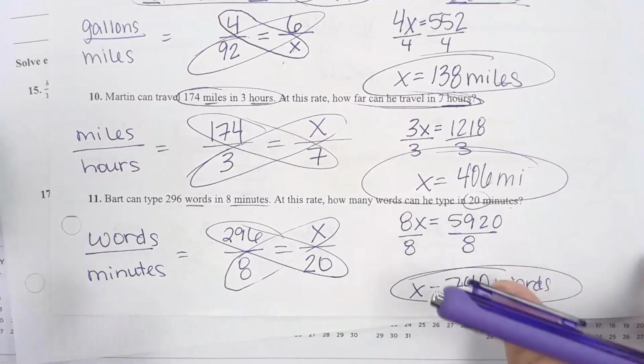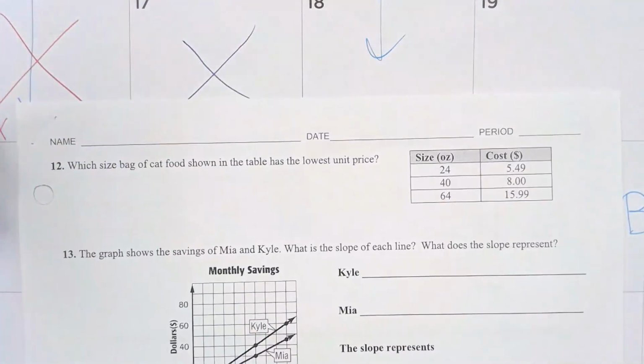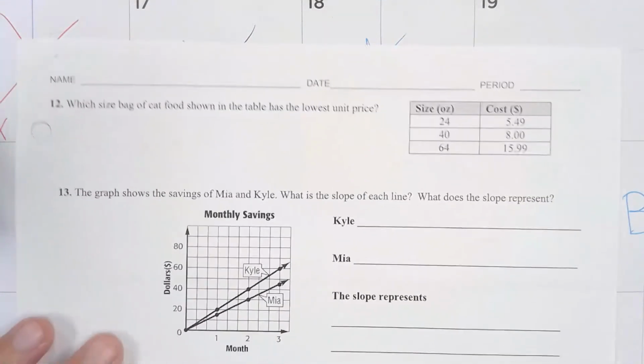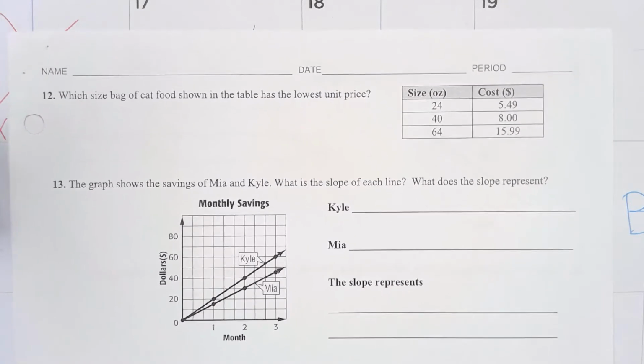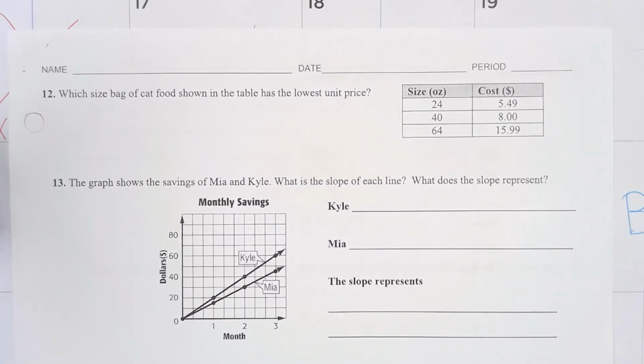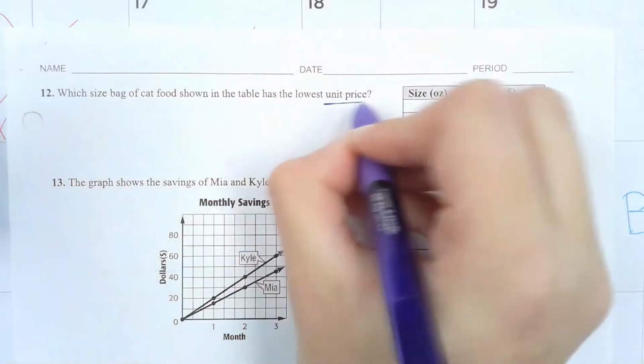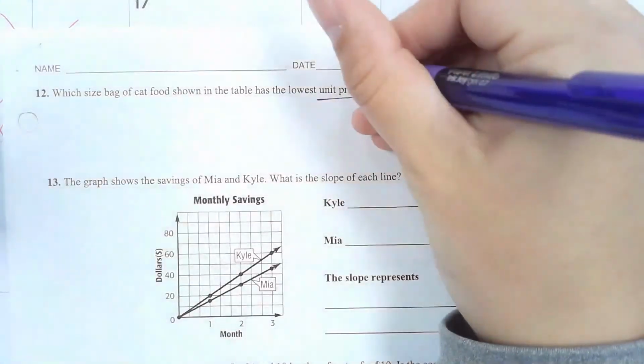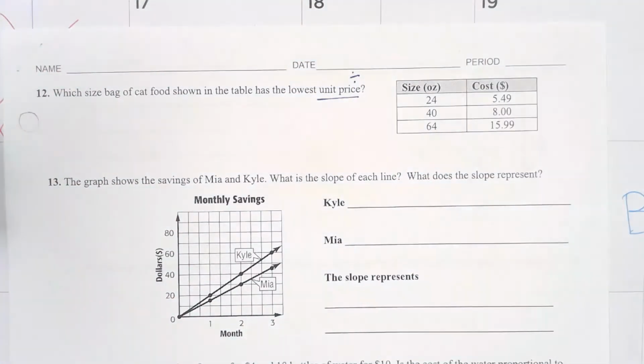As always, you can pause the video, but I'm going to go ahead and move on to the next one. Number 12, which size bag of cat food shown in the table has the lowest unit price? So this is very similar to that last question on the front page that we did, where to find the unit price, remember we need our denominator to be 1, so our operation that we're doing here is dividing.